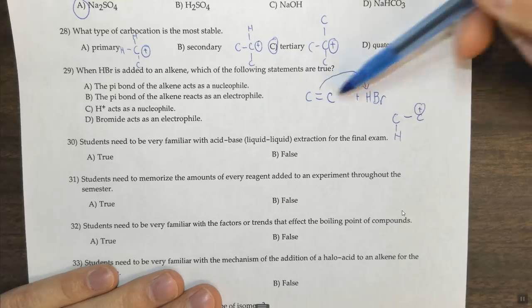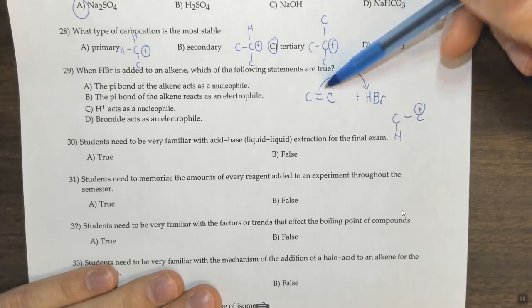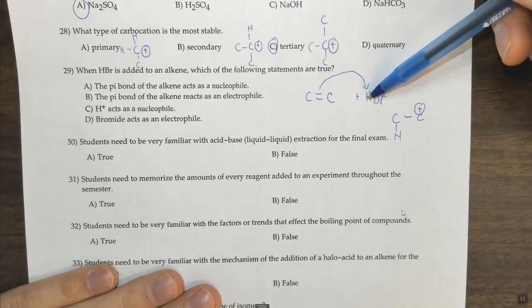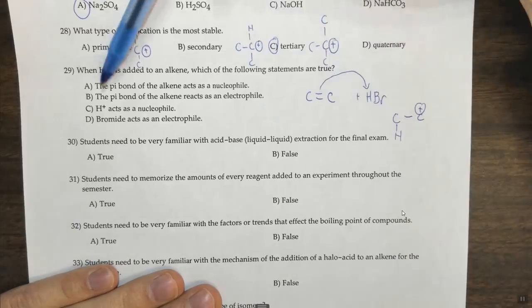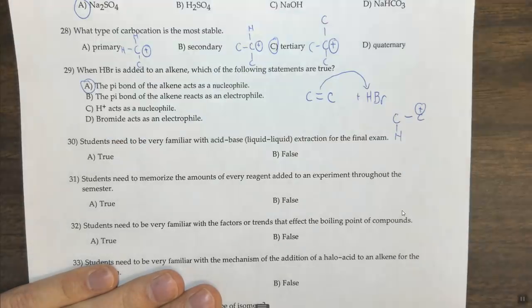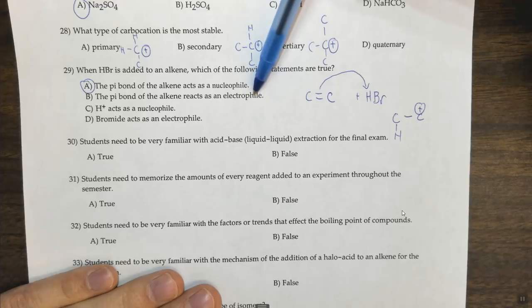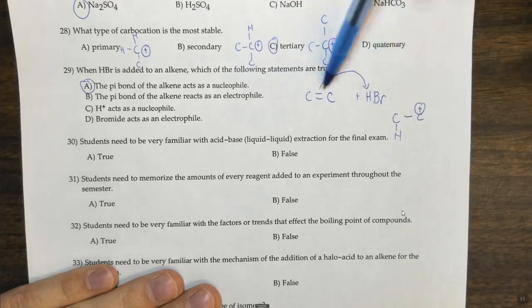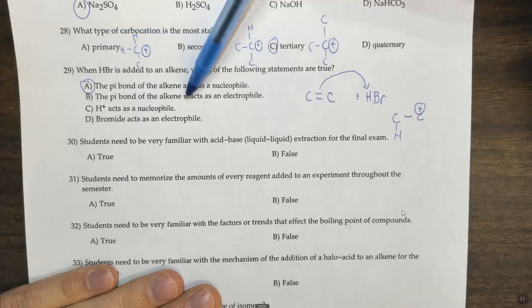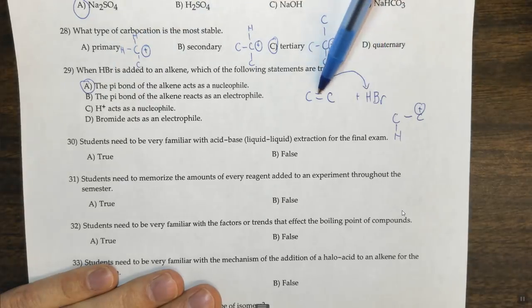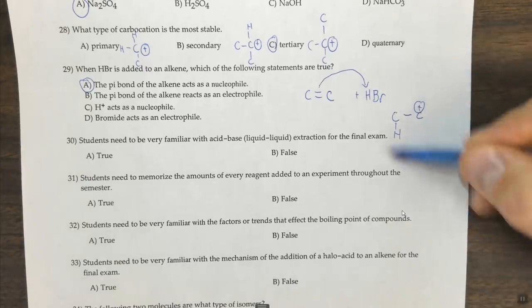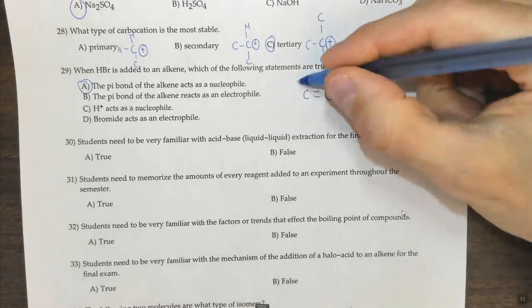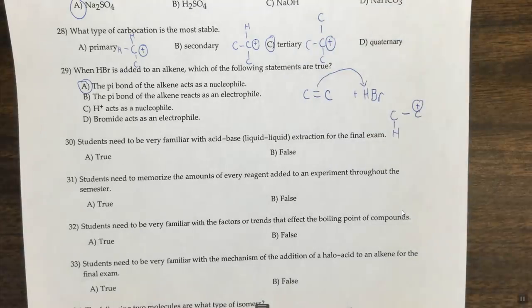So in this case, what happens is these electrons attack this positive charge. Well, the H is a positive charge, it's like a nucleus. So the pi bond of the alkene acts as a nucleophile. It doesn't act as an electrophile. It doesn't attack electron density. It doesn't attack the bromine. It attacks the H. The H plus acts as a nucleophile. No, the H plus acts as the electrophile. It goes for the electron density, and bromide doesn't really do anything here, so that's not the answer. So this is basically what's going on, and this isn't drawn out perfectly because we don't show everything else that's on here, but hopefully you get the general idea.